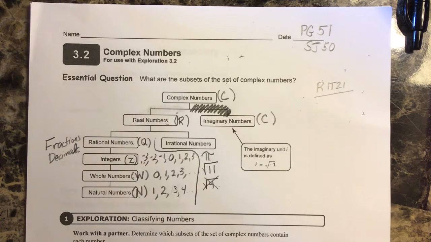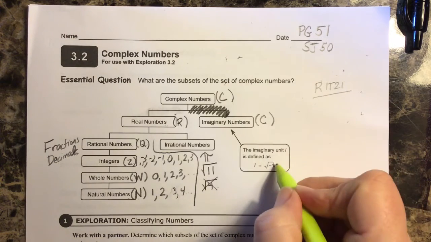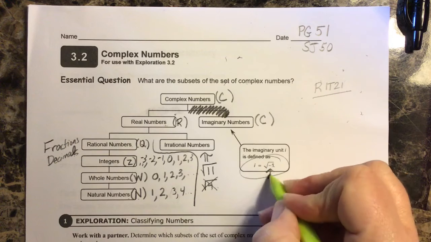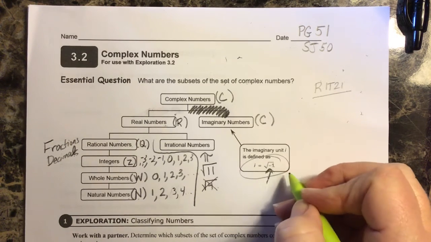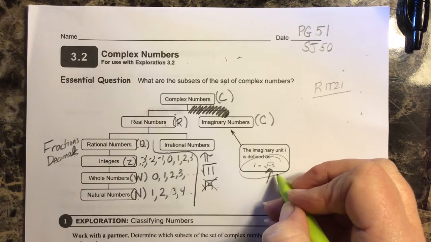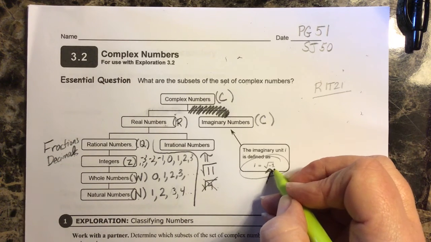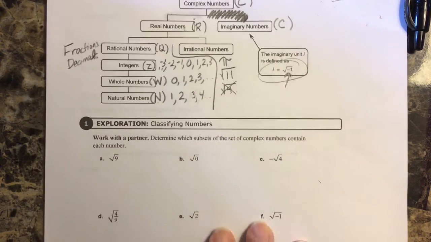So what we're going to do is look down here at them. Oh, I want to talk about complex numbers first. In the set of complex numbers, anytime you have a negative under a radical, or a square root, I should say, then you're going to have a complex number. The imaginary unit i comes from the square root of -1.